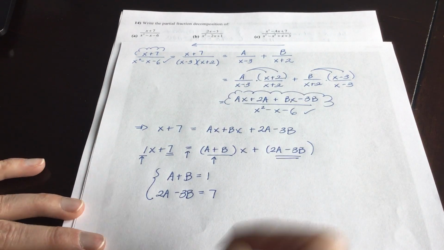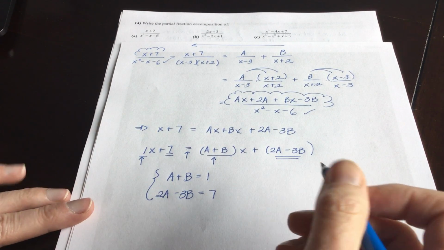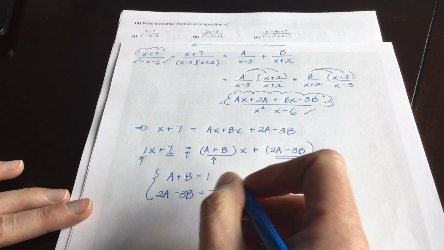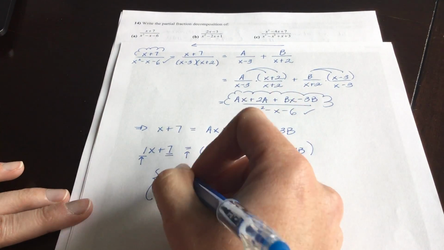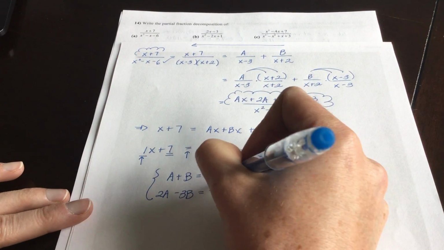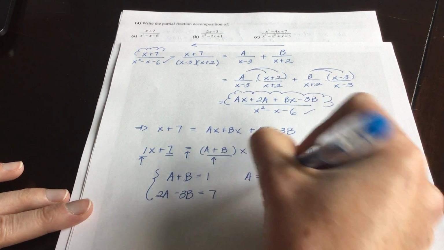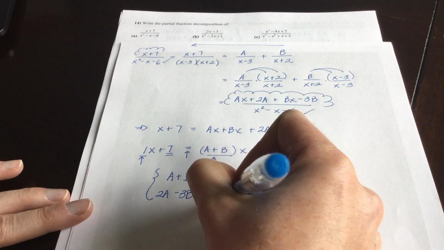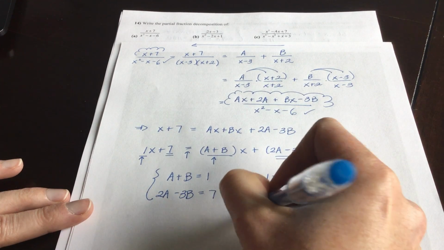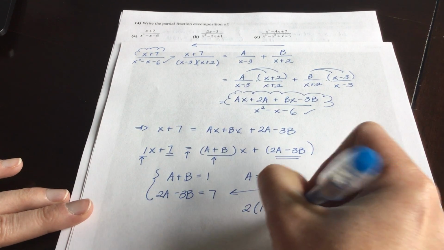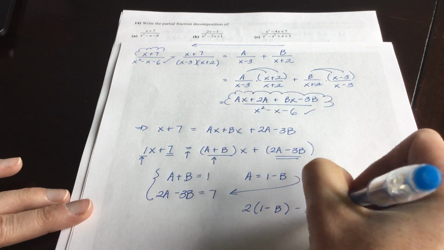All right, my friends, so now to solve the system of equations using whatever method makes sense to you, substitution, elimination, what have you. When the first one's simple, sometimes I'll just use substitution. So A is equal to 1 minus B, for example. Then if you sub it in here, you'd have 2 times 1 minus B minus 3B equals 7.